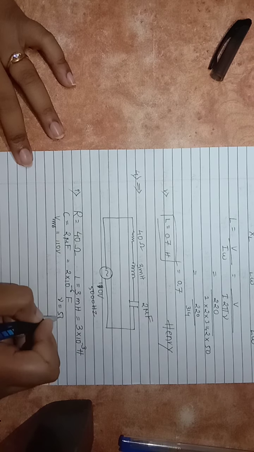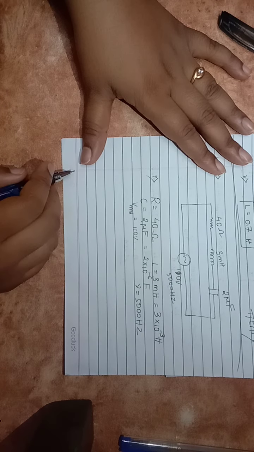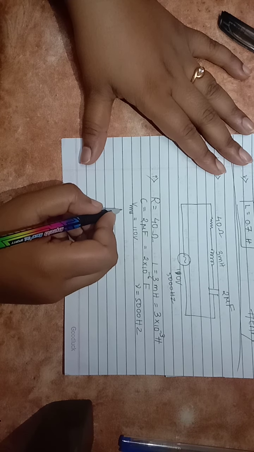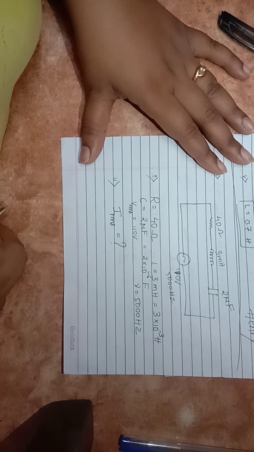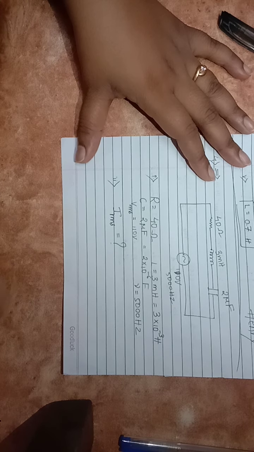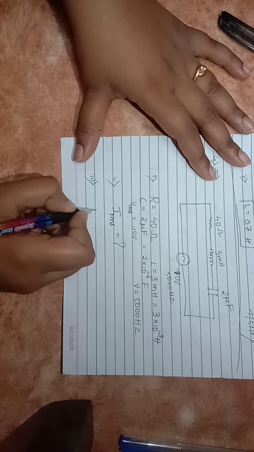Now what have they told us to find? They have told us to calculate the value of current in this circuit. Means they have told us to find the IRMS. So what is the formula we are going to use here for IRMS?